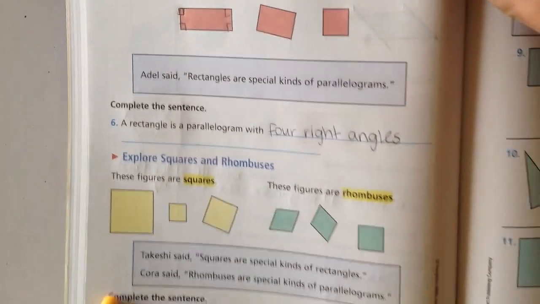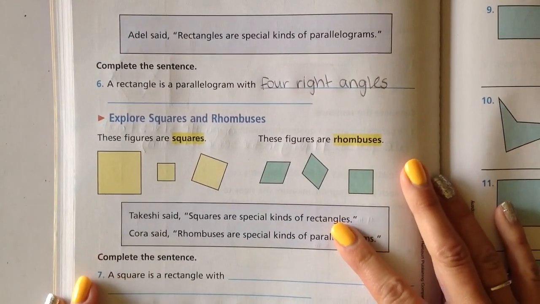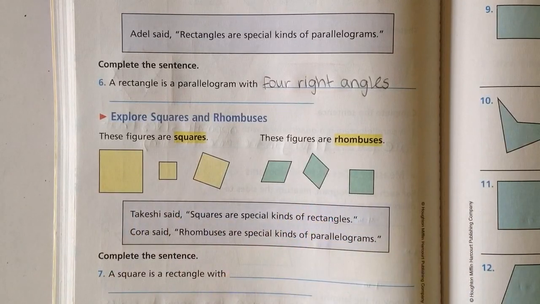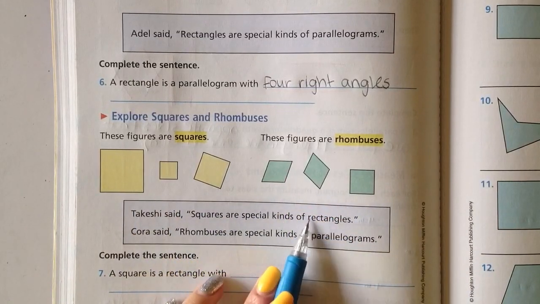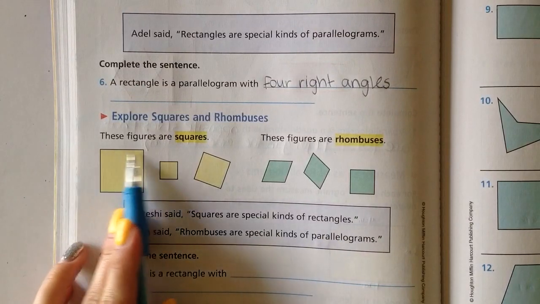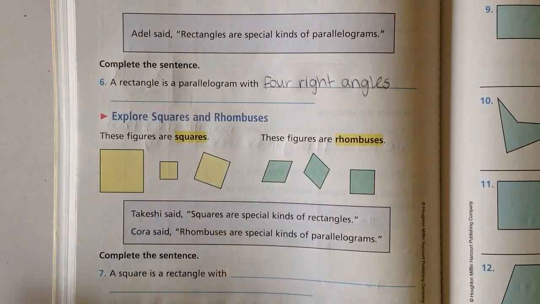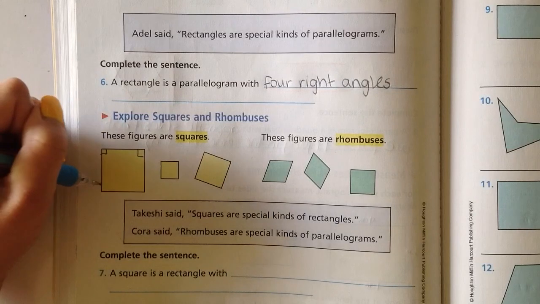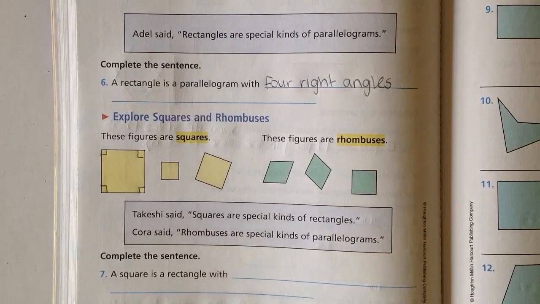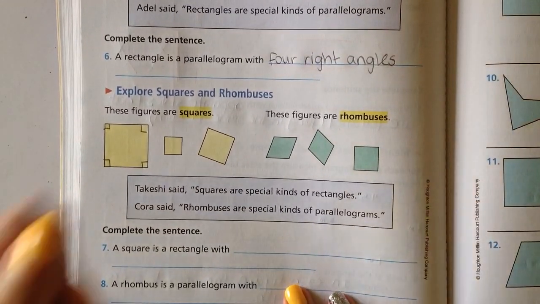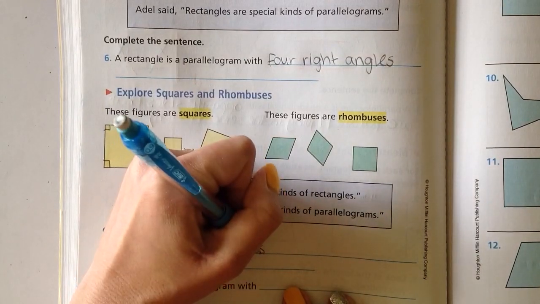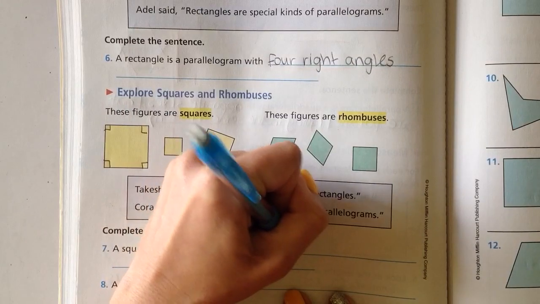Lastly, we're going to finish up with squares and rhombuses because they're pretty similar. The yellow ones are squares, the green ones are rhombuses. Takeshi said squares are special kinds of rectangles. And they are. Squares are rectangles. They are parallelograms, their opposite sides are parallel. They have 4 right angles, just like we like to see. But the special difference is that all the side lengths are the same. So a square is a rectangle with sides that are all the same length.